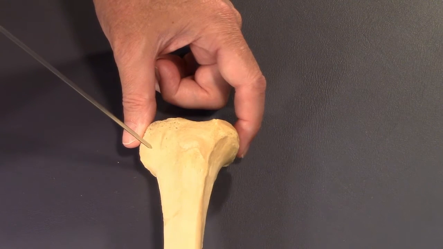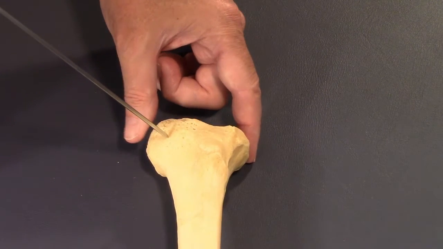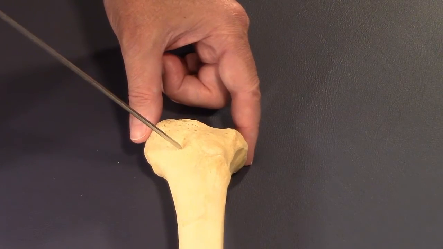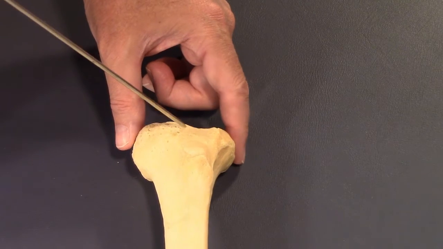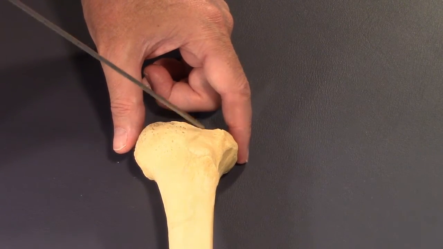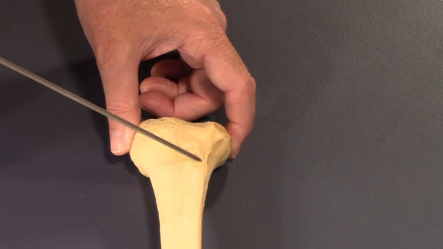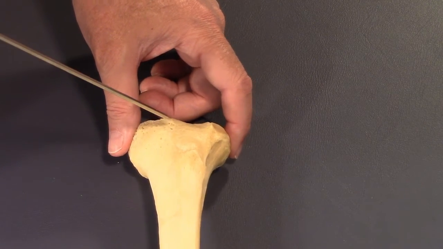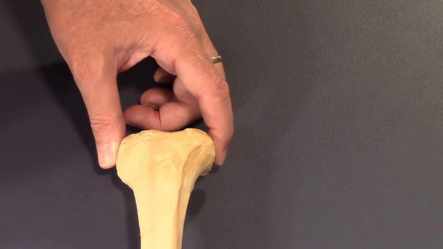So we have a medial epicondyle, or not epicondyle, there are no epicondyles. We have a medial condyle and a lateral condyle here. And the medial condyle and lateral condyle give rise to some stuff, including the tibial tuberosity here, and we'll look at some more stuff from a S to I view, or superior to inferior view, in a moment.